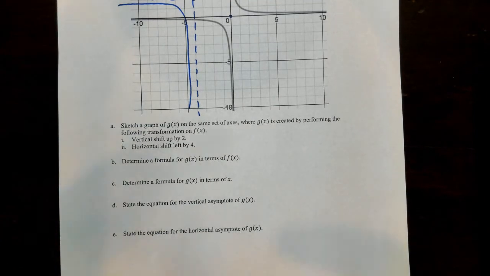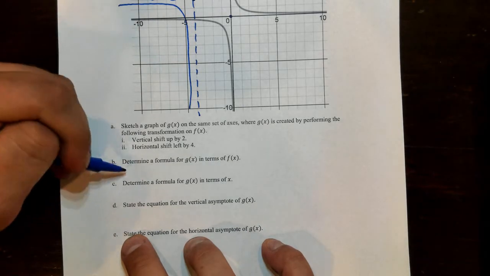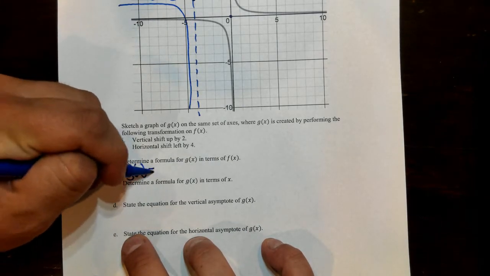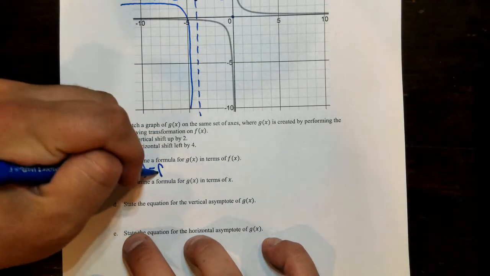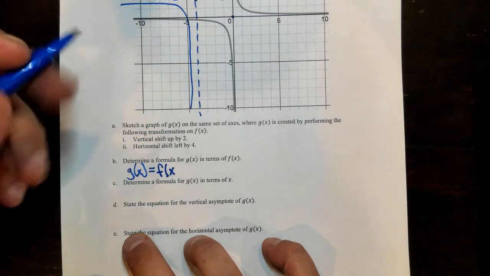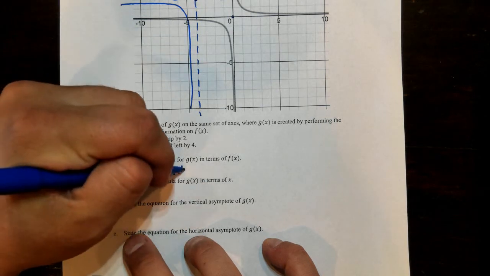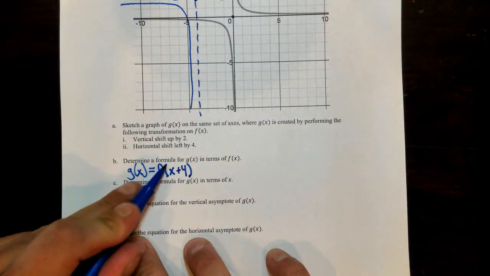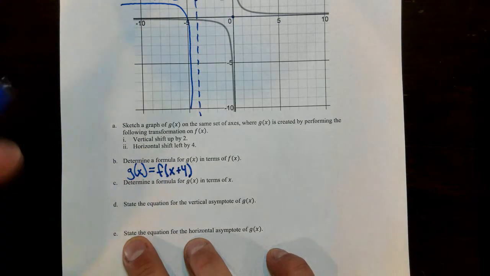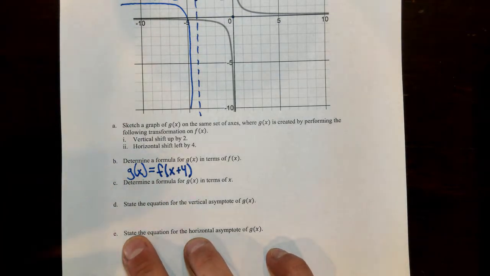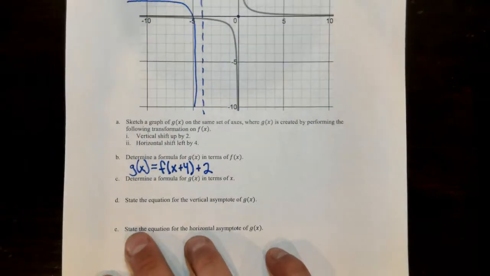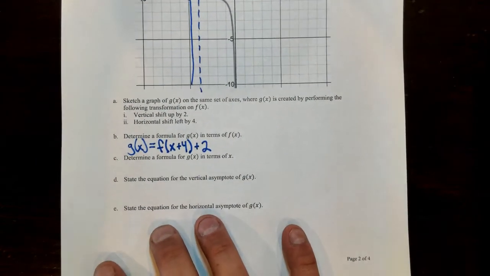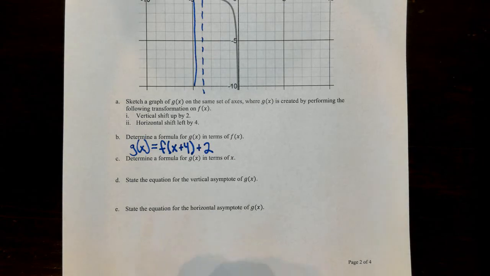All right. Now determine a formula for g of x in terms of f of x. So what happened to f of x? Well, let's first start off with g of x. G of x equals f of x, but what happened to f of x? F of x was shifted to the left 4 units, so that's going to be x plus 4 in the parentheses. That's showing that it shifted left 4. And then outside the parentheses is how much it shifted up or down. The signs stay the same there. So it's going to be plus 2, just like that. Then determine a formula for g of x in terms of x.